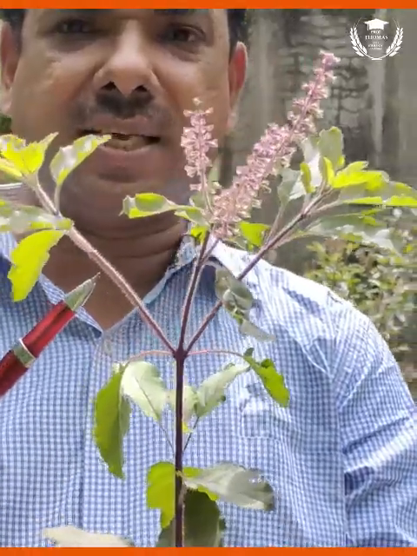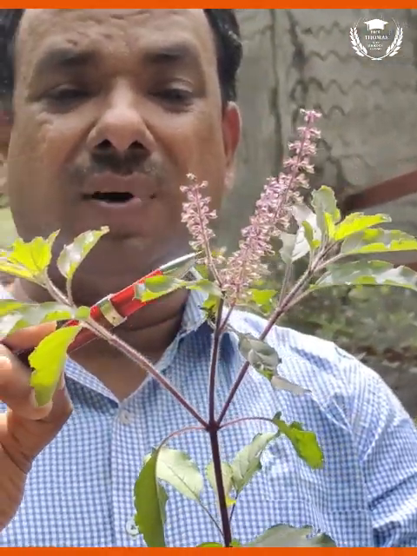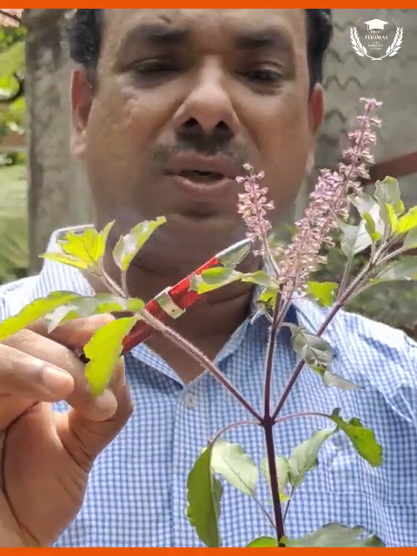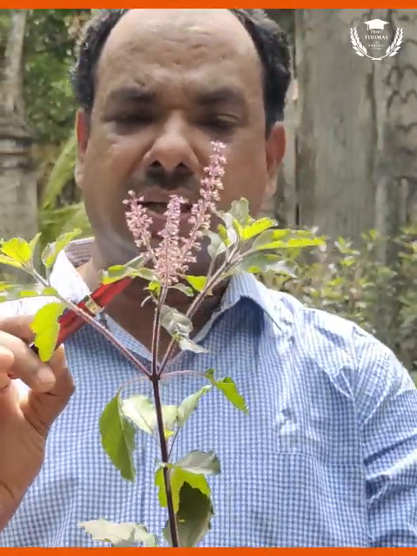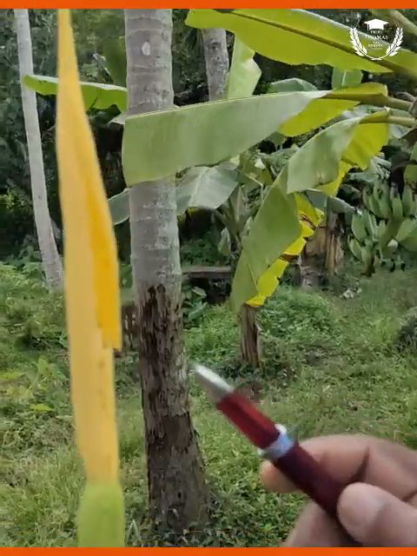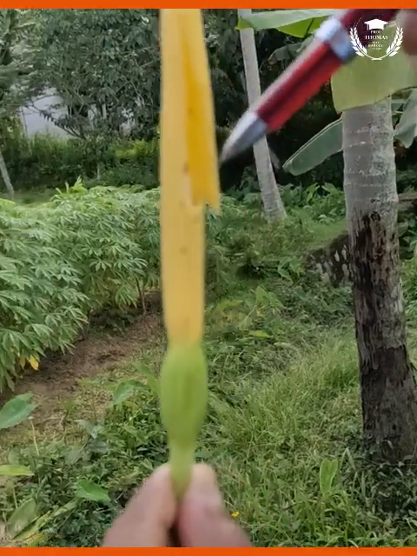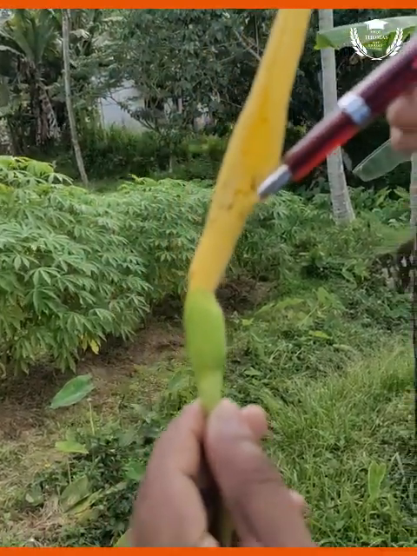Ocimum sanctum is a sacred plant. Rudraksha is a sacred plant. The very striking feature of these plants is verticillaster inflorescence. Leucas and Ocimum are verticillaster inflorescence. Colocasia inflorescence is called spadix.